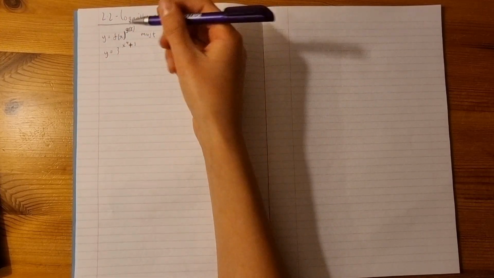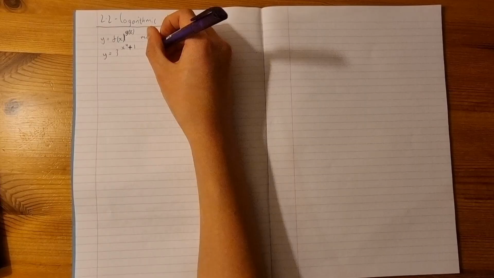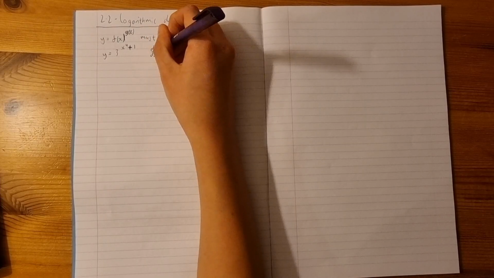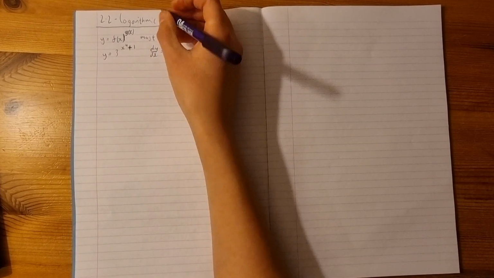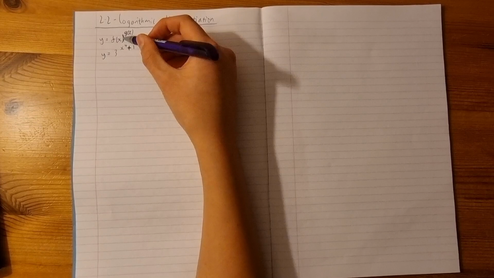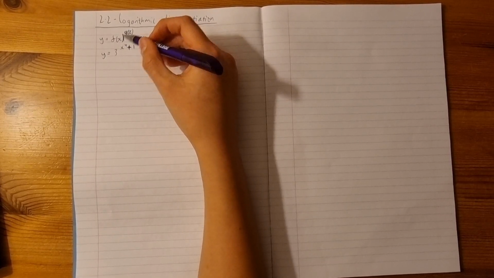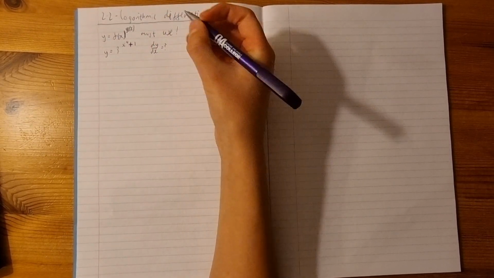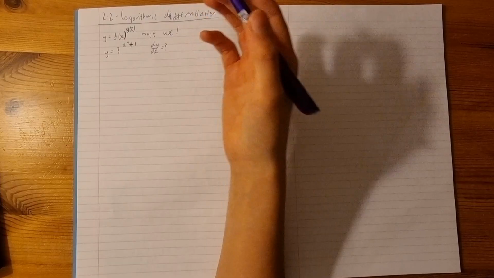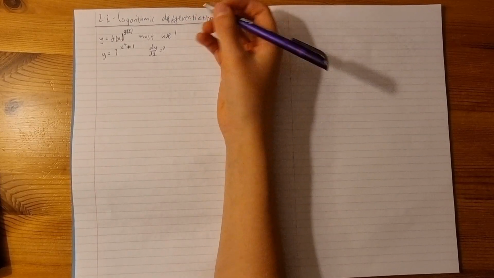Let's say that y is equal to 3 to the power of x to the 4th plus 1. So y equals 3 to the power of x to the 4th plus 1, and we're asked to find the derivative of y with respect to x. So, this is clearly in the format f of x to the power of g of x. Therefore, we must use logarithmic differentiation.